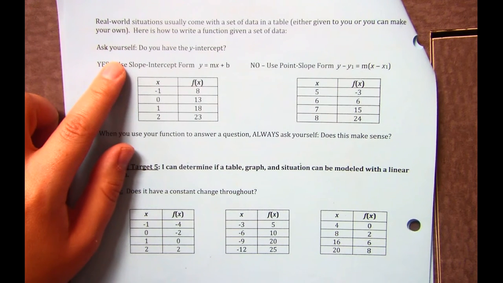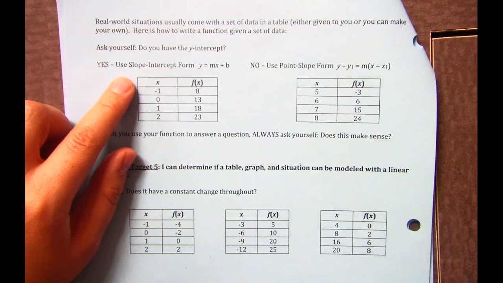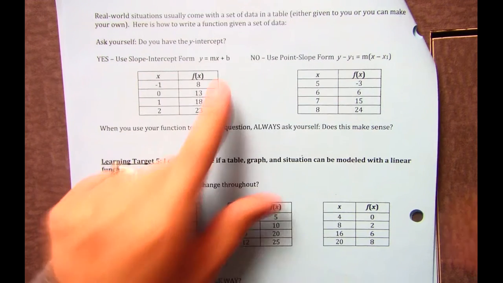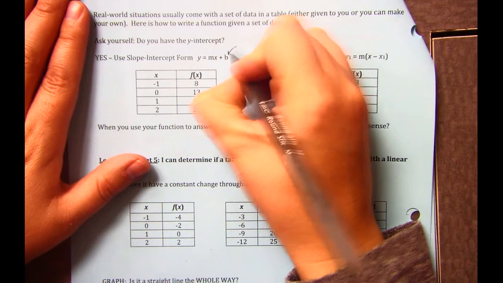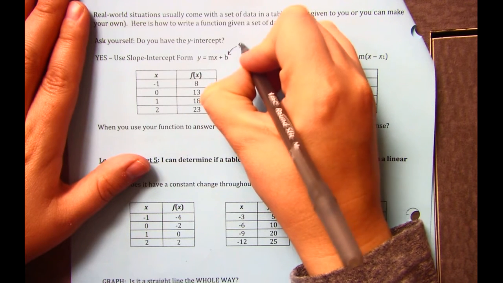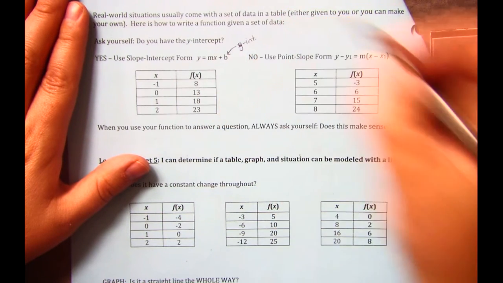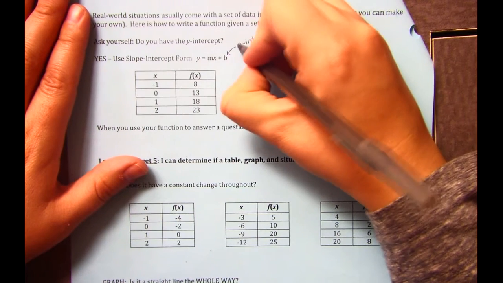First, ask yourself when looking at the set of data, do we have the y-intercept? If we do have the y-intercept, you're going to use slope-intercept form, y equals mx plus c, because we can always find the slope, and that's where the y-intercept goes right there. That's the y.